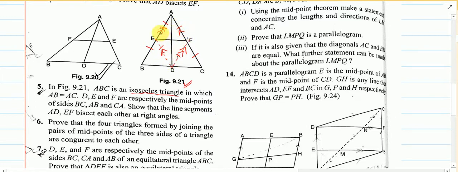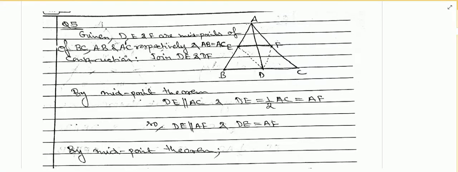So here you observe that AEDF is a parallelogram. Opposite sides are parallel and also opposite sides, in fact all sides are equal. So if you have a parallelogram where all the sides are equal, that is called rhombus. And we know that diagonals make 90 degree in rhombus. So therefore proof is over. So this was simply an explanation. Now I will show you how you are supposed to write it down. Okay children, so this is what you are supposed to write.